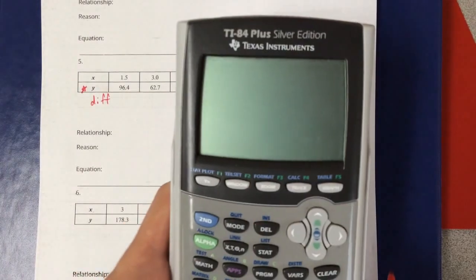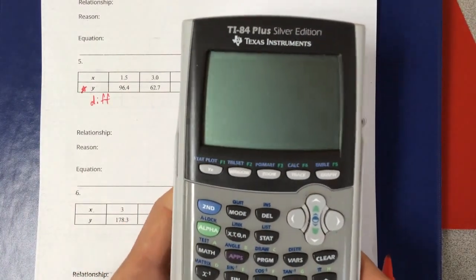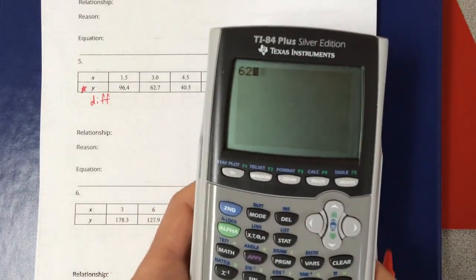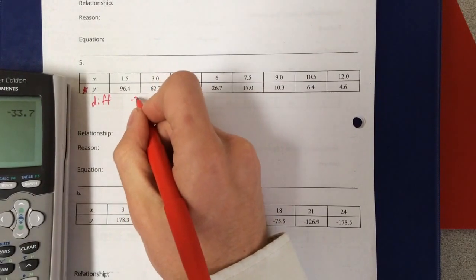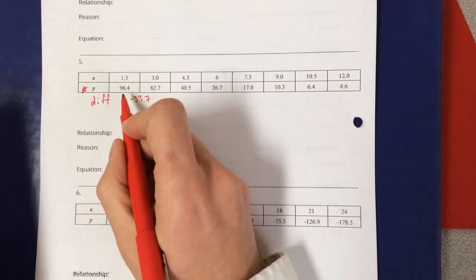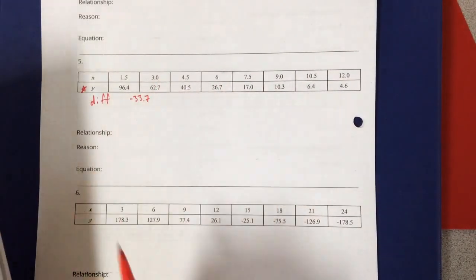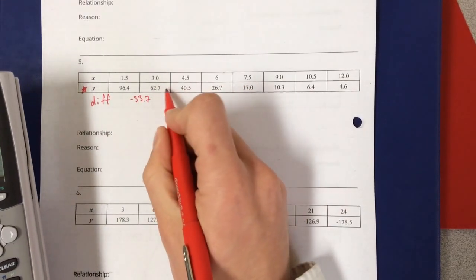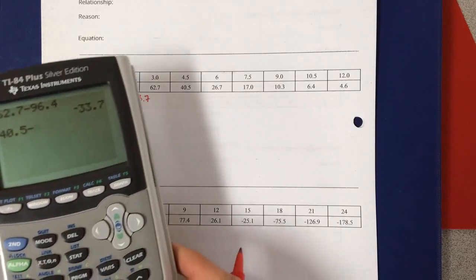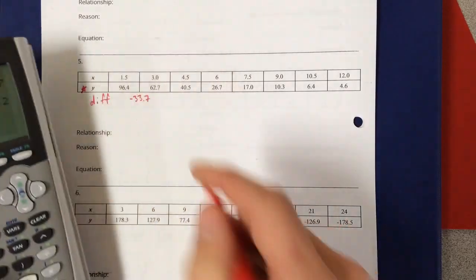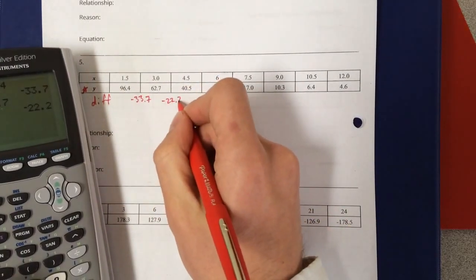So, pull up my calculator, do 62.7 minus 96.4, negative 33.7. So I would have to subtract 33.7 to get from this y value to this y value. Going to the next one, subtract these two values, 40.5 minus 62.7, I get negative 22.2.